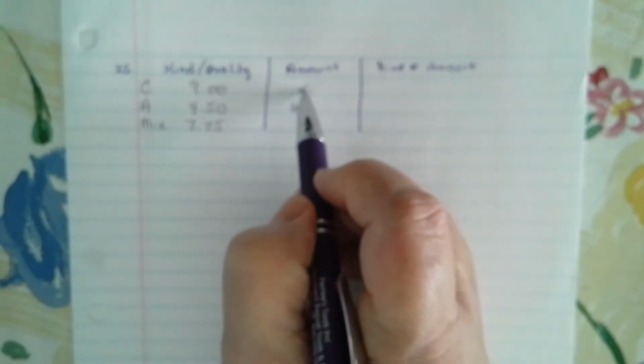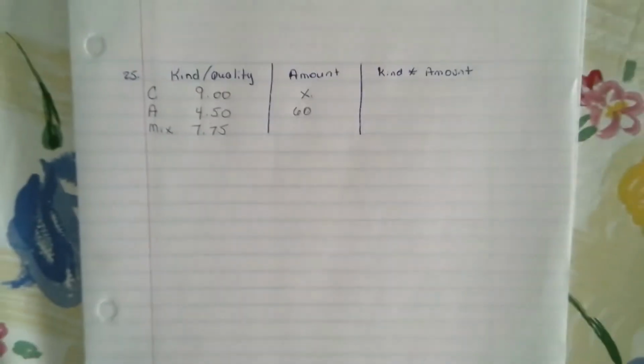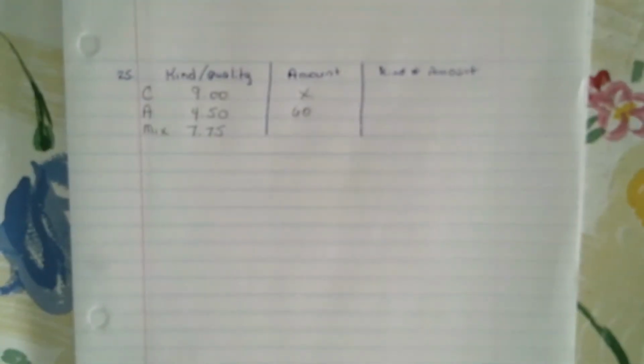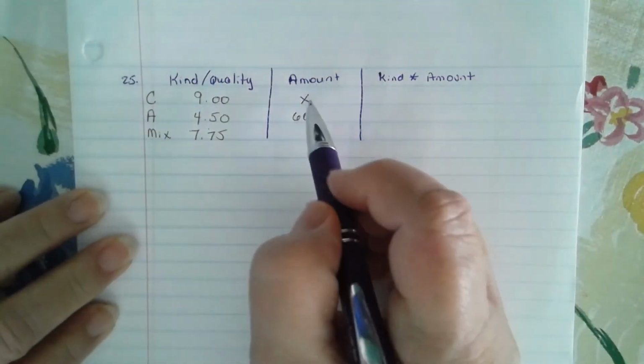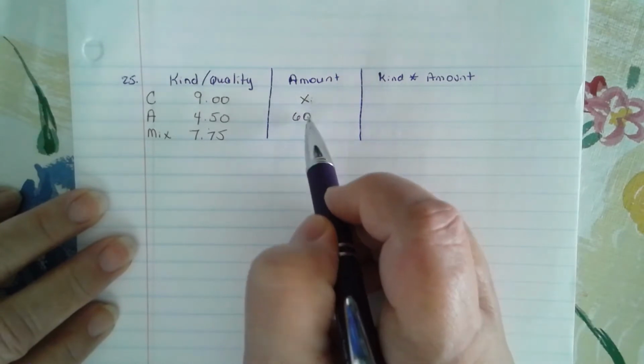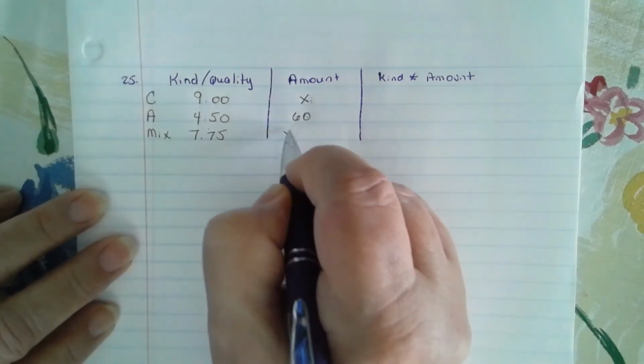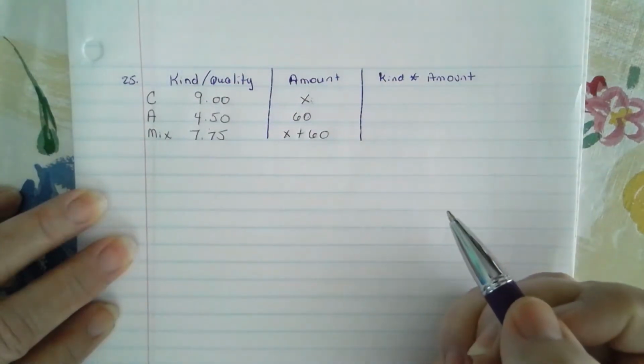Well, if you take X pounds, why is this not staying focused? Sorry. Let's see if I can do better. Okay, now it's back in focus. I'm sorry. If you add X pounds to 60 pounds, you have X plus 60, because they just add together. So now, why is it not focusing? Sorry, I don't know what's going on with my technology.